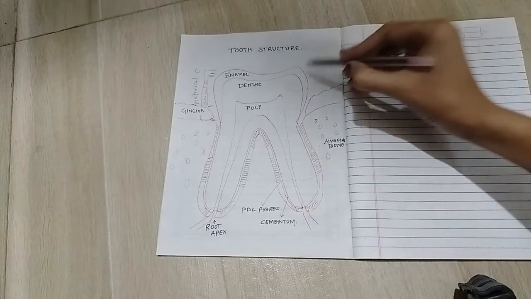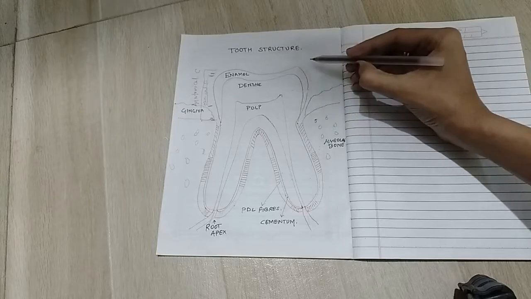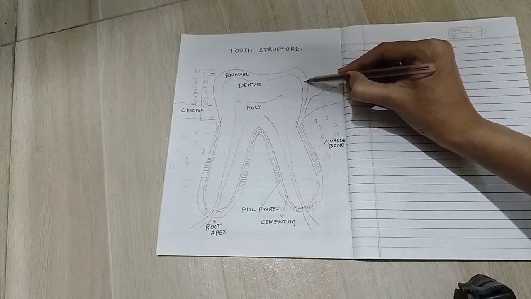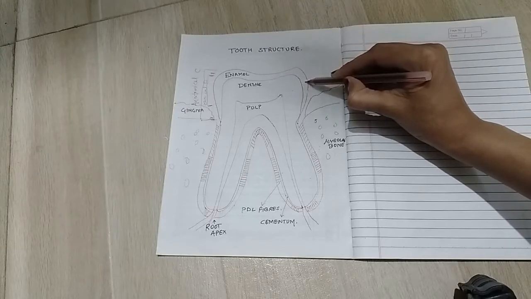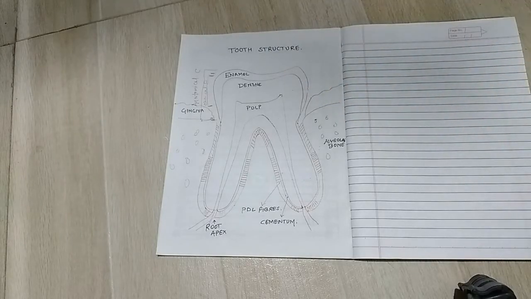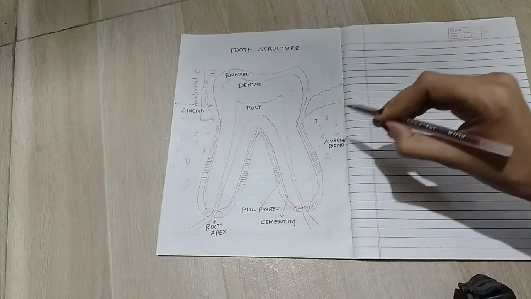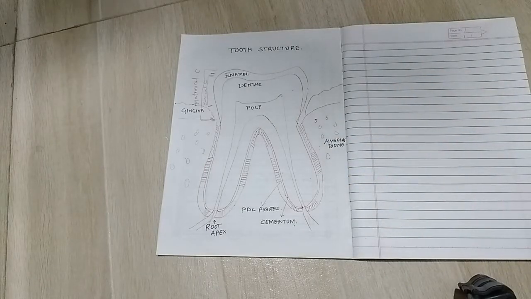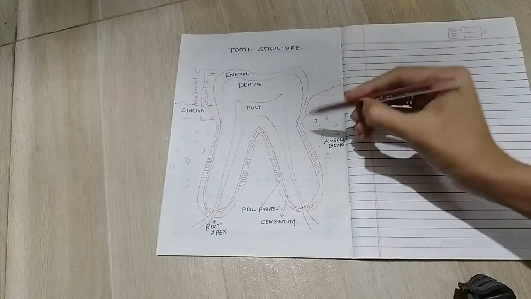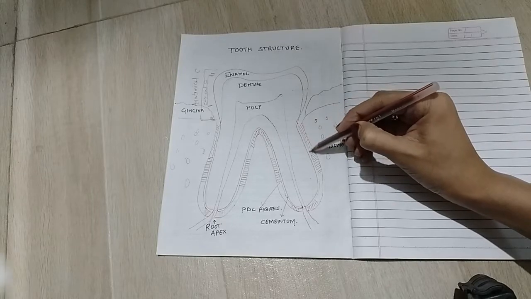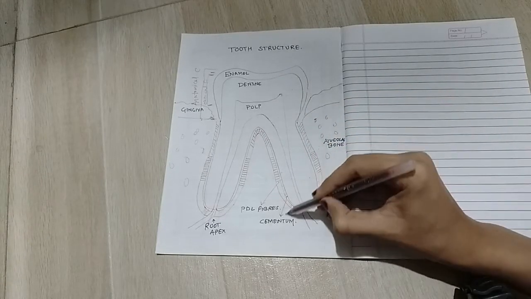The outermost part of the crown, which is a very hard structure, is called enamel. The root portion is the invisible part of the tooth in a person with healthy gum. The outermost hard tissue of the root is cementum.